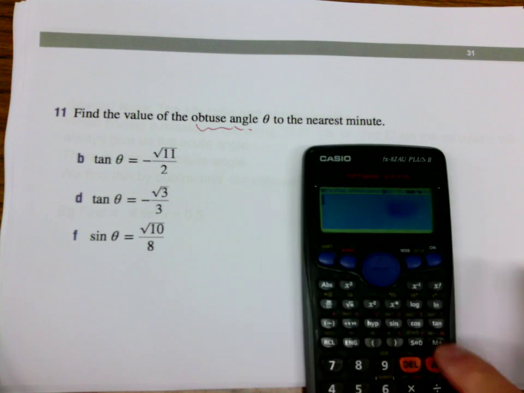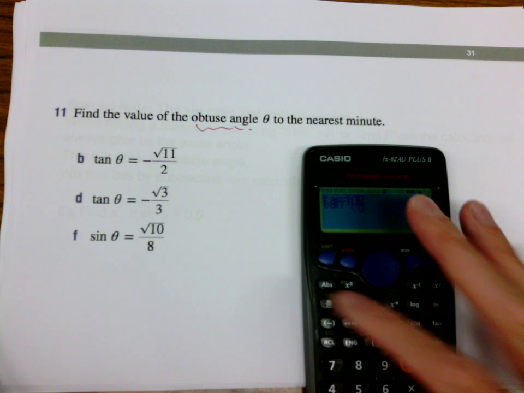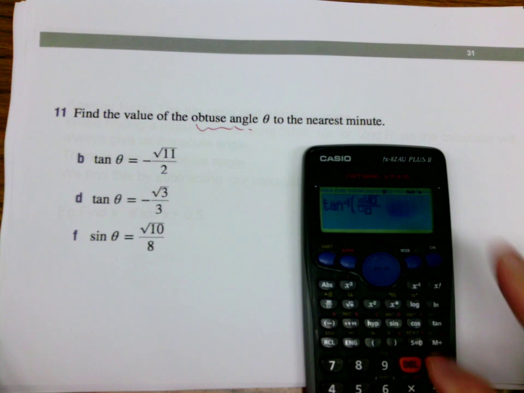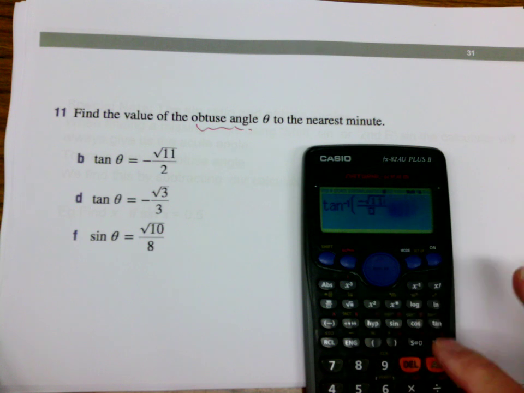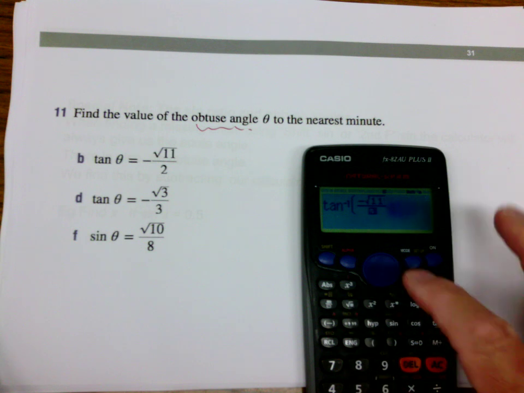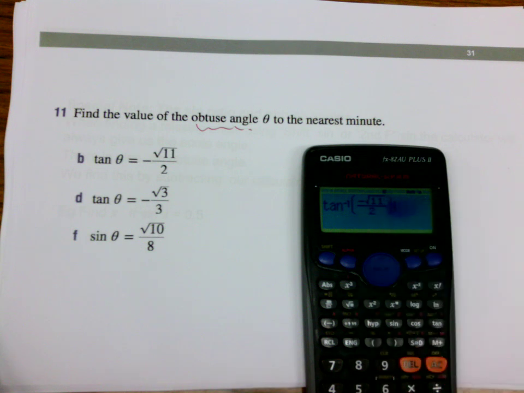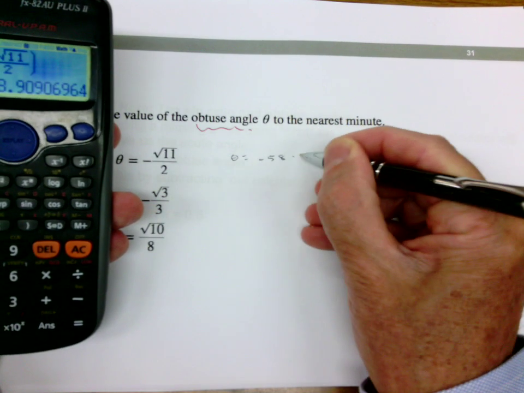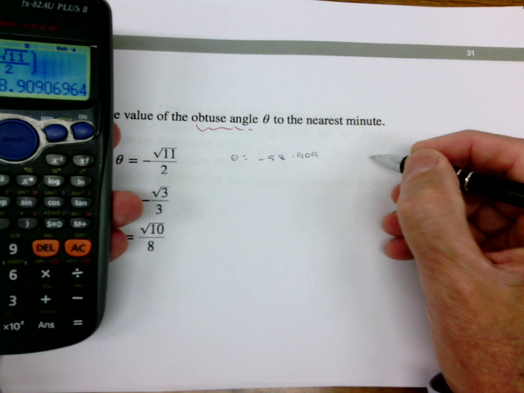So shift, tan, fraction, minus, or I could have put it at the front. Won't make a difference, I don't think. Minus square root of 11 over 2. Close the bracket. Nice, and so when I do that, I get minus 58. Ooh, minus 58. What did we learn earlier about if we get negative angles? We add 180, don't we?